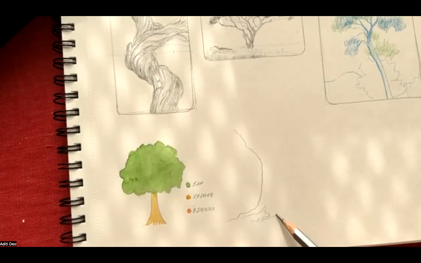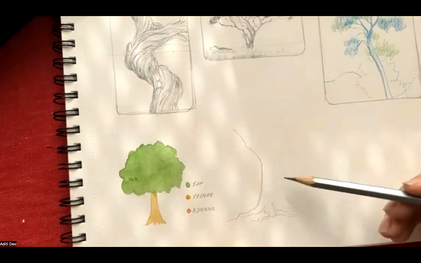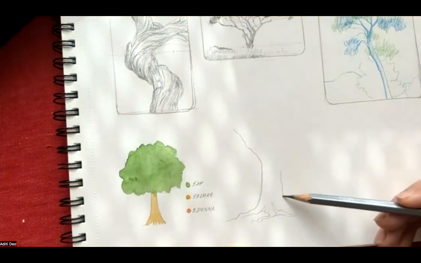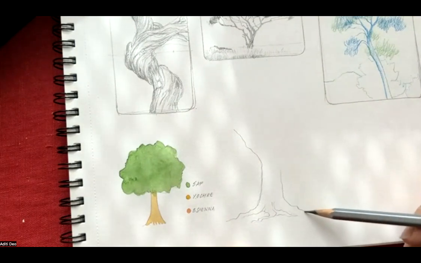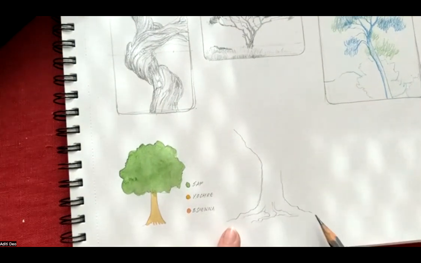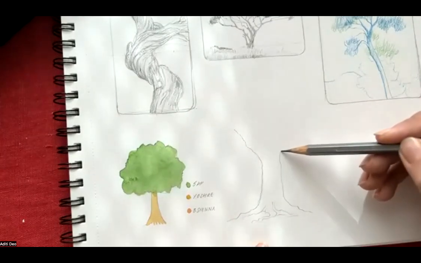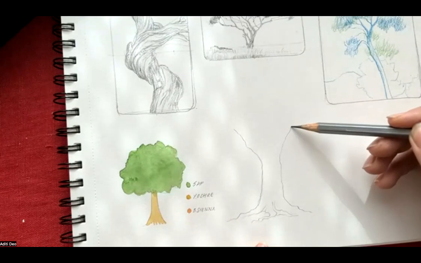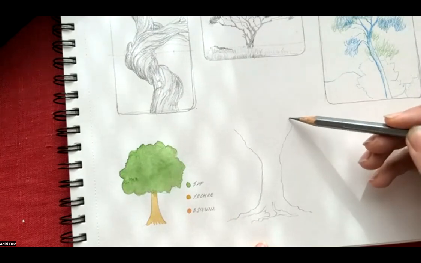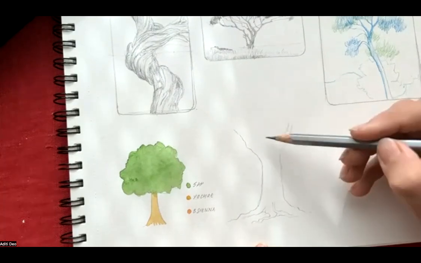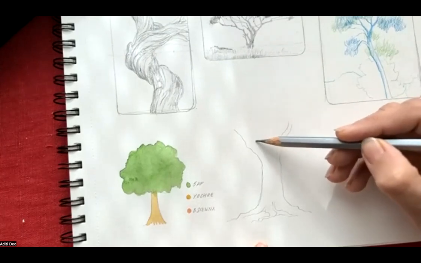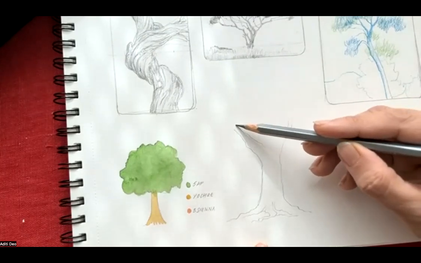Now, this is something that you can draw through observation. The base of the tree often is very thick, and even if you don't draw the roots, end the roots slightly spread out. As you go higher, you can make the tree branches thinner. They're thicker at the base and they are thinner as they go ahead.